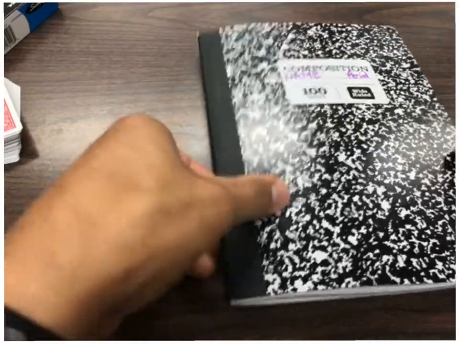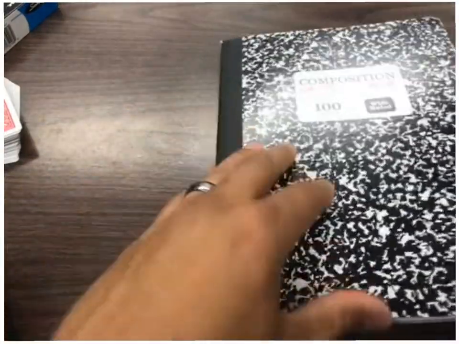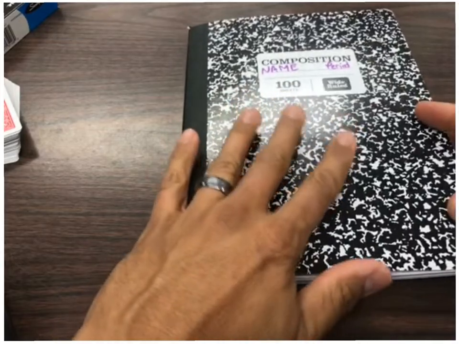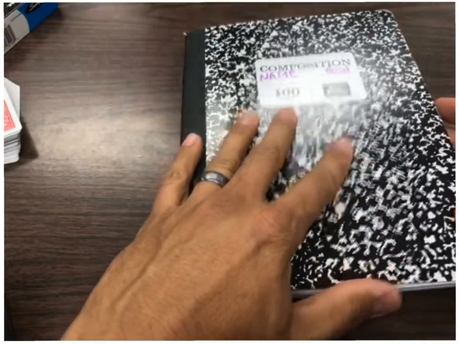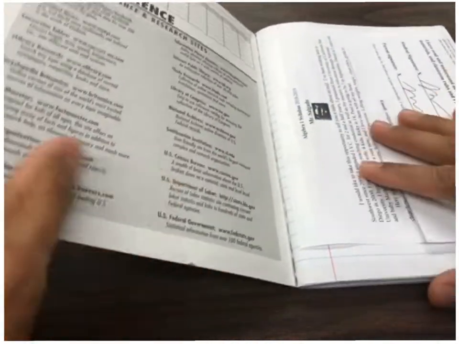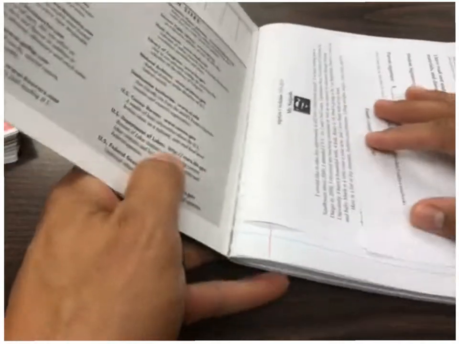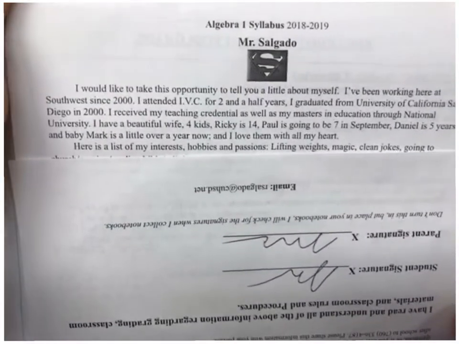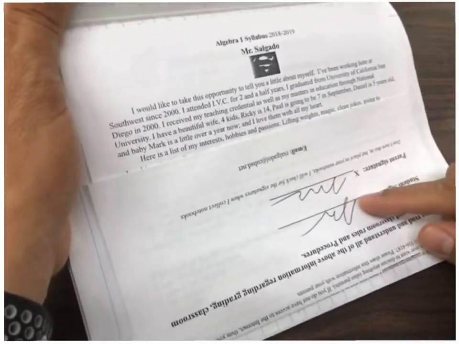So I have my example notebook here. Everything that you get in this class should be in your notebook, guys. So if I open up my notebook here on the front page, or the first possible page, it could be on the cover or on the front page, I have the syllabus. And of course, this should have parent signatures.